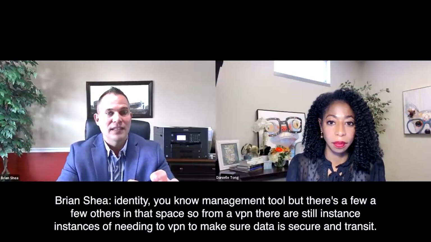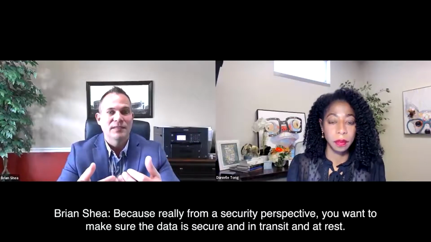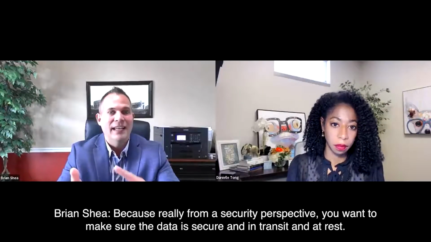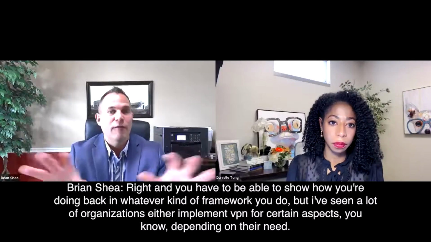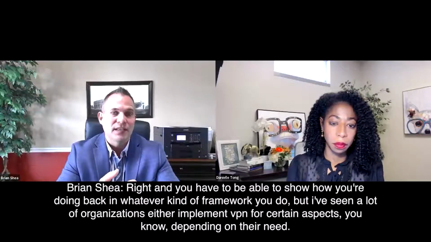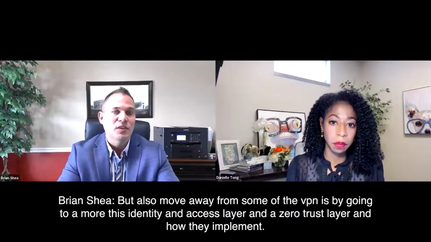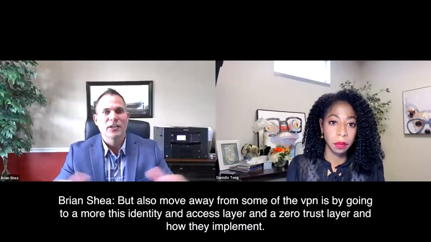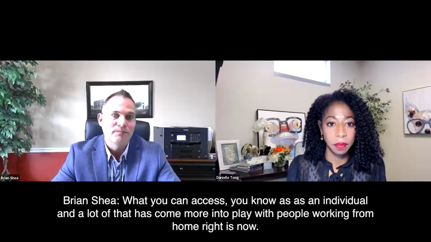From a VPN perspective, there are still instances of needing a VPN to make sure data is secure in transit. Because from a security perspective, you want to make sure data is secure in transit and at rest, right? And you have to be able to show how you're doing that in whatever framework you use. I've seen a lot of organizations implement VPNs for certain aspects, depending on their need, but also move away from some VPNs by going to this identity and access layer and a zero trust layer, and how they implement what you can access as an individual. A lot of that is coming into play with people working from home.